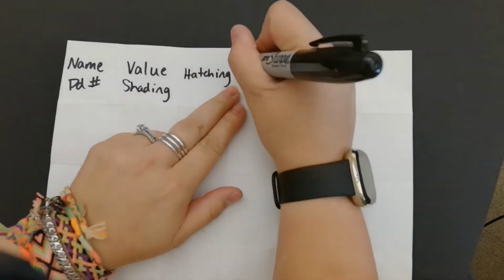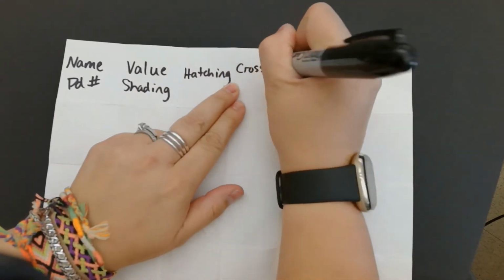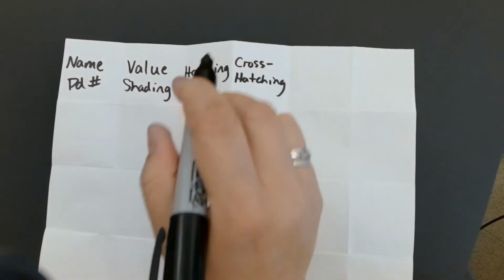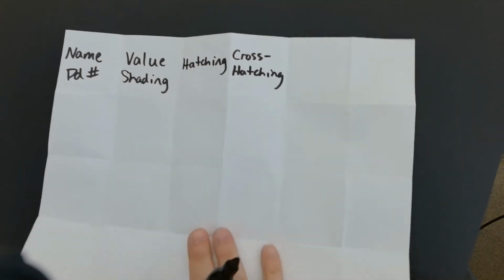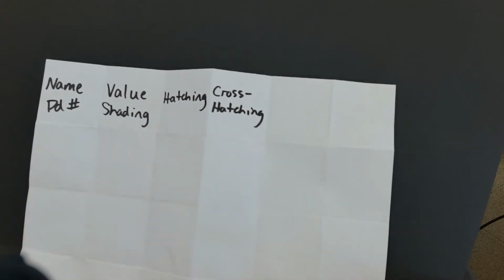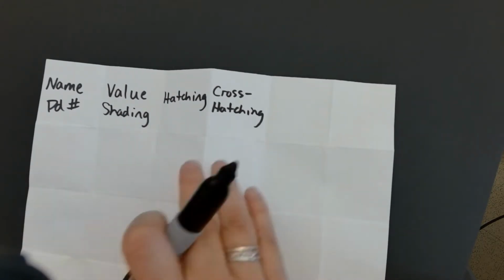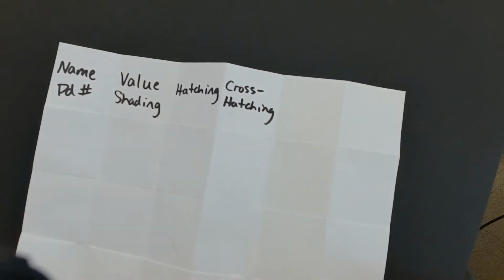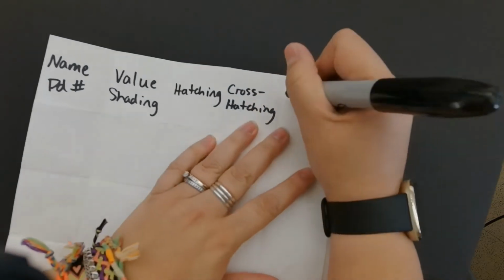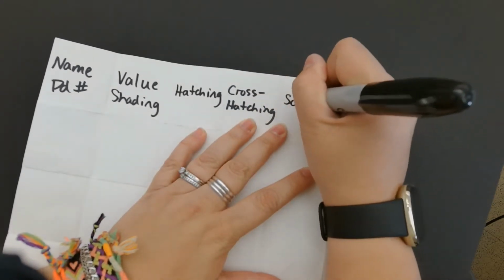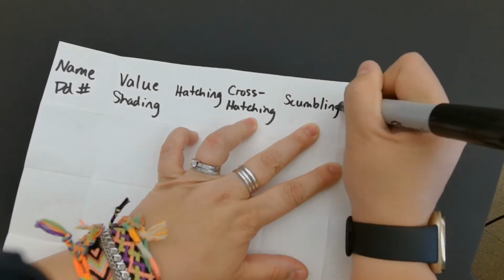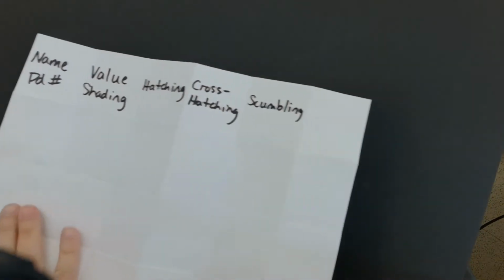Next one, cross-hatching, C-R-O-S-S dash H-A-T-C-H-I-N-G, cross-hatching. I have it still right here. You can look up anytime. Okay. The next one is scumbling, S-C-U-M-B-L-I-N-G. Scumbling.